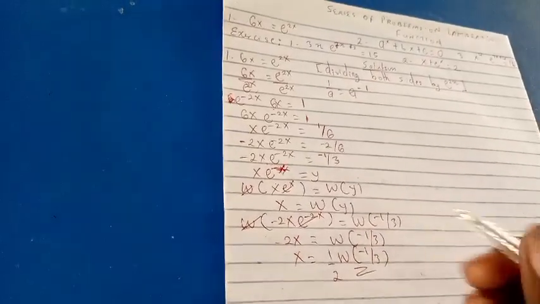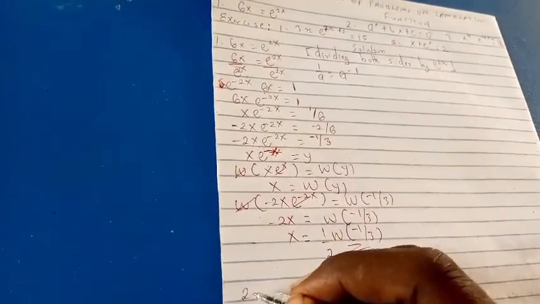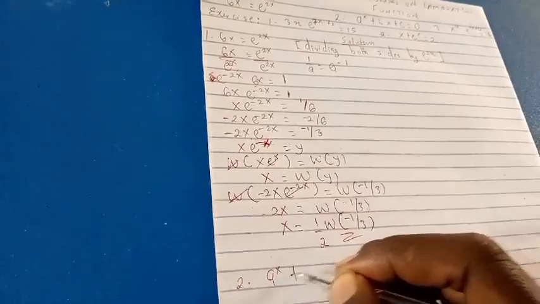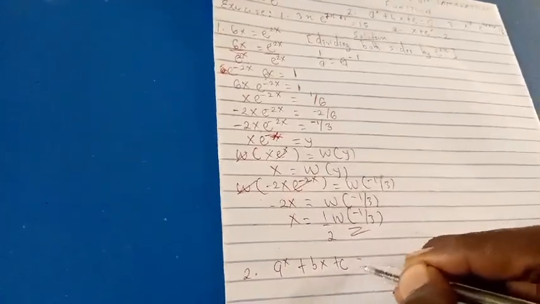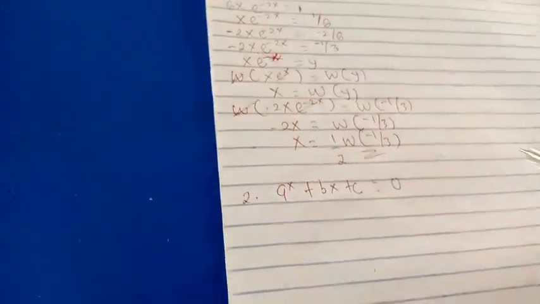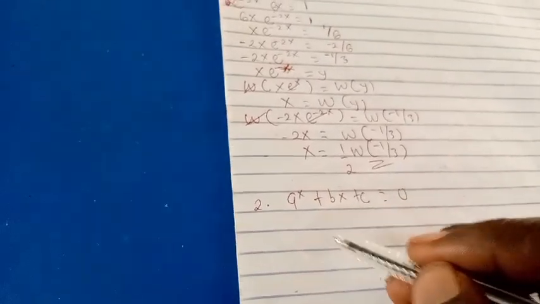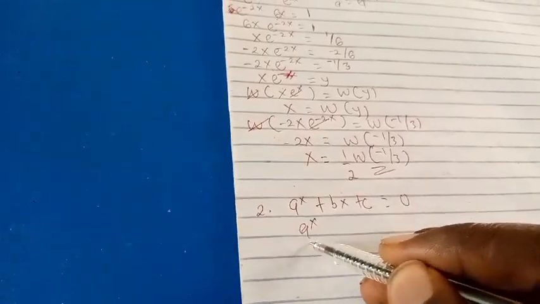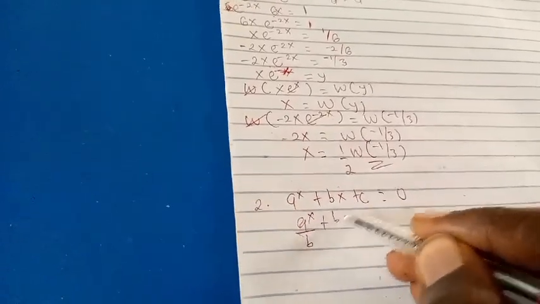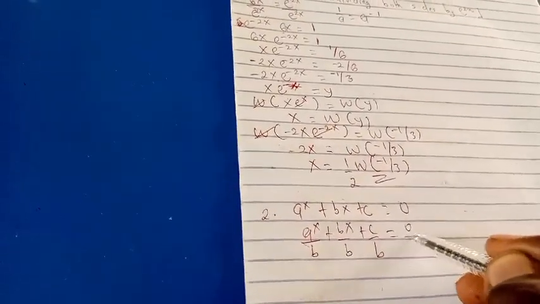So now let's check the second question. The second question says a raised to the power of x plus bx plus c is equal to 0. Now we want to find the value for x. Okay, what you have to do first is to divide both sides by the coefficient of x, that is by b. Now dividing both sides by b, you have a raised to the power of x over b plus bx over b plus c over b is equal to 0 over b.